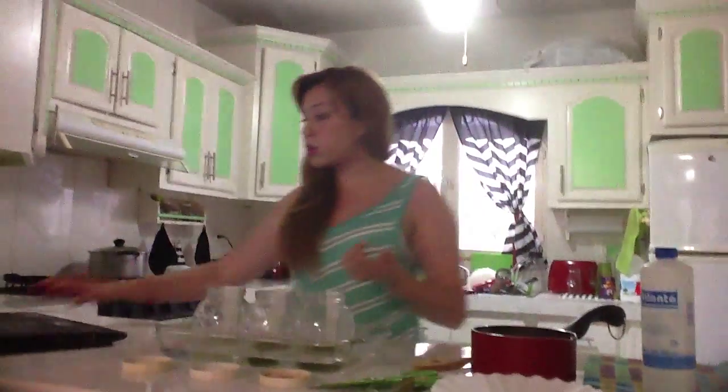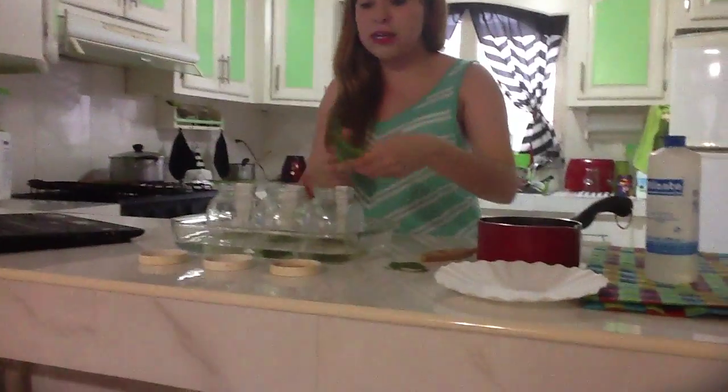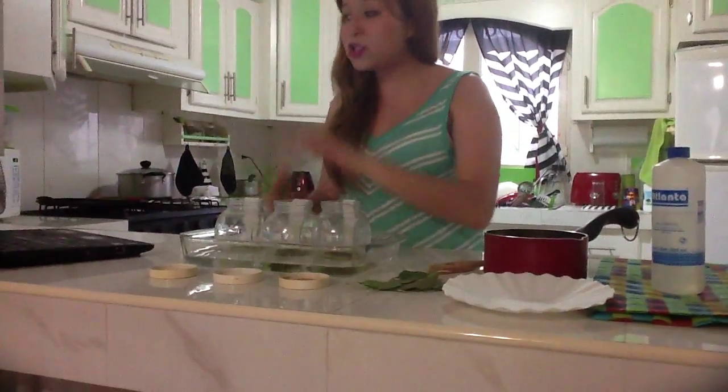Why do the leaves change color? Why do they change into yellow, red, or orange? And once the leaves are collected, we're going to extract the color of the leaves. How? We are going to cut our leaves into small pieces and place them in different jars. A jar for each type of leaf.